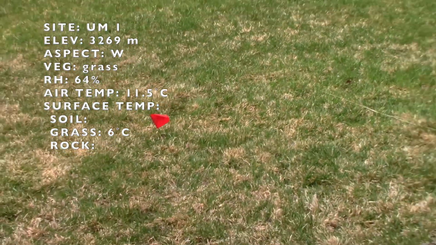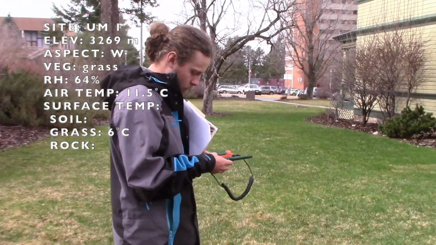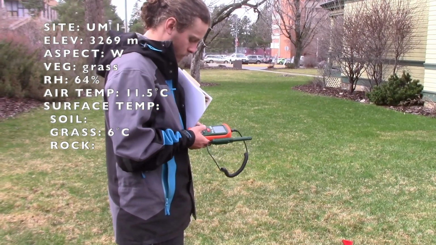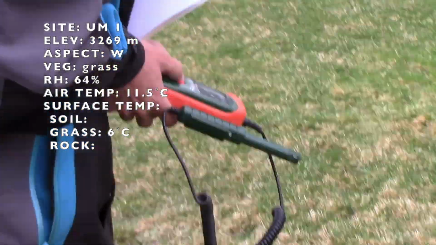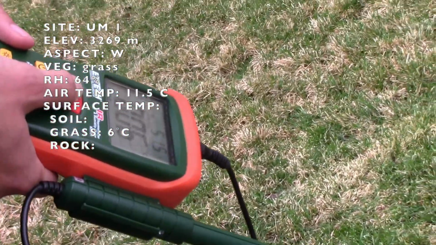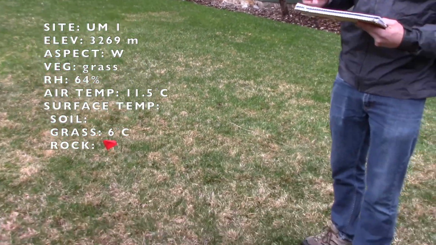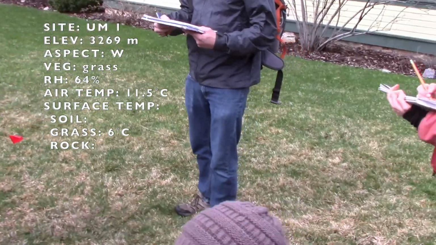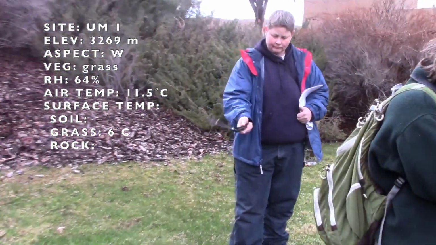Yeah. What is your job? Air temp is like 11.5. Oops. You just broke up. And then surface temp is 6 degrees Celsius. Did you guys get the elevation?